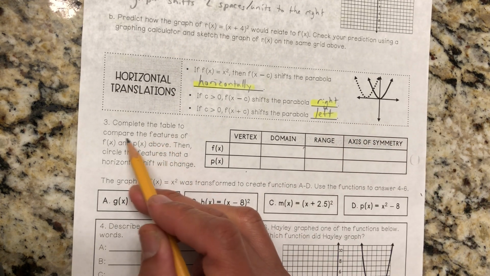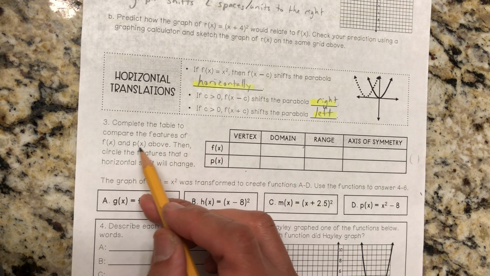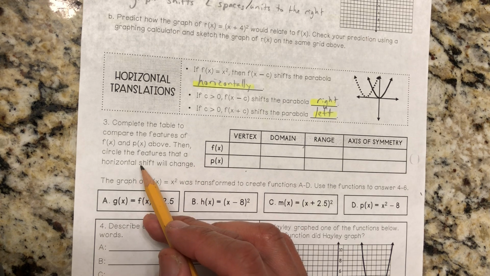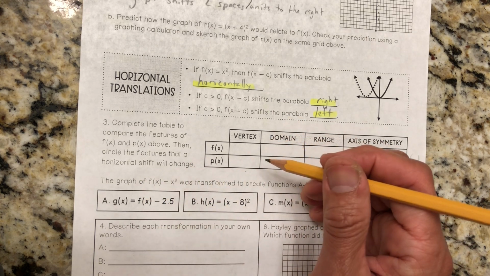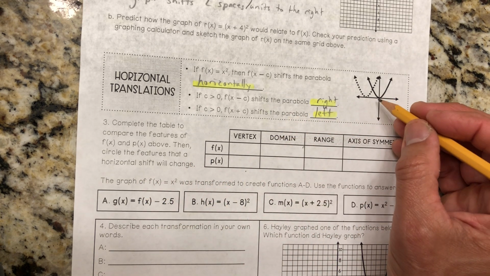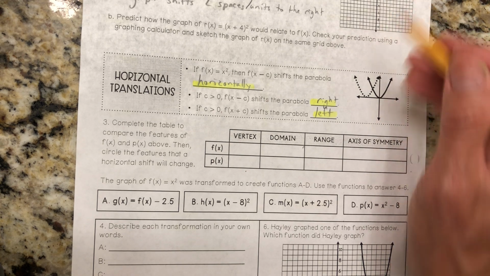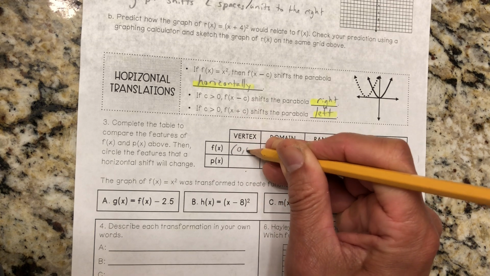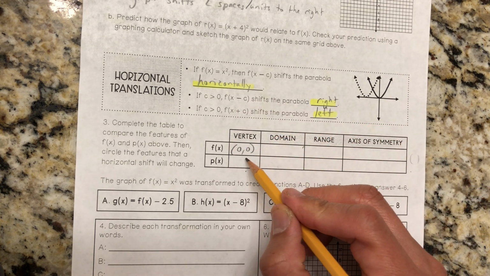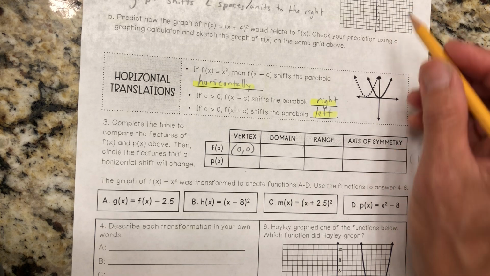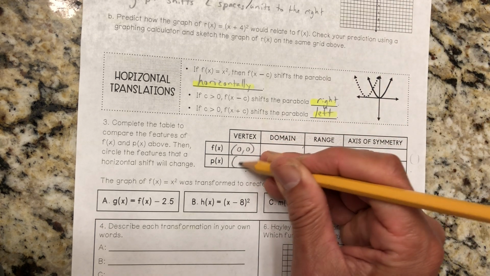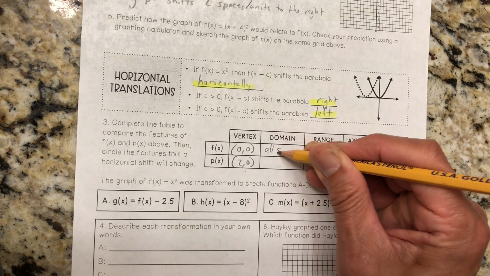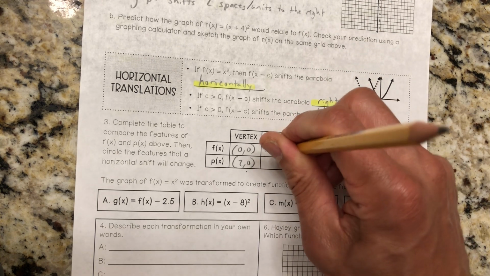And let's complete the table to compare the features of f of x and p of x above. Then circle the features that a horizontal shift will change. Okay, look at the vertex here. The original function was at 0, 0. P of x was at 2, 0. The domain is the same for both of them, all real numbers.